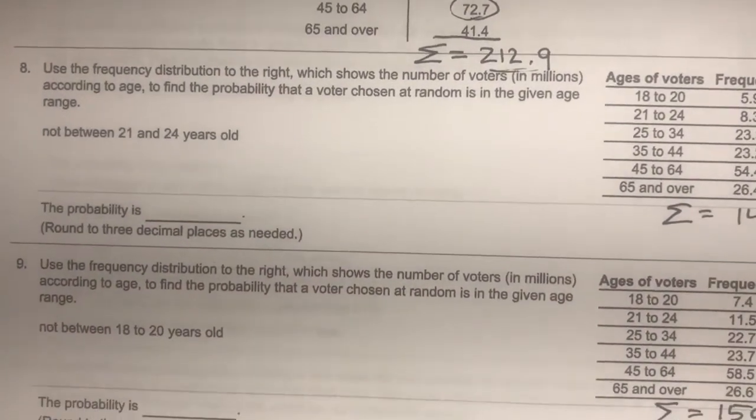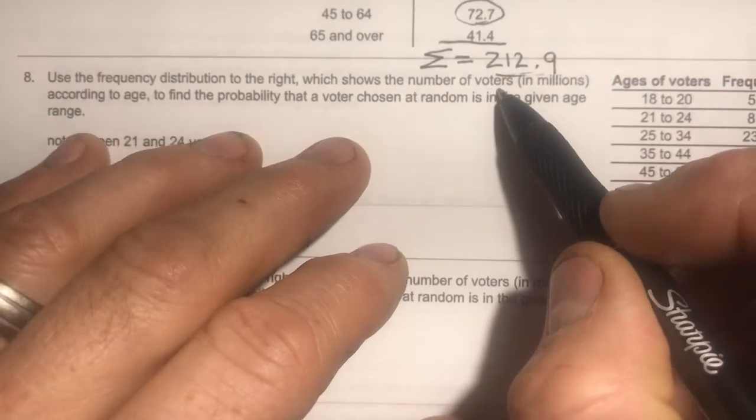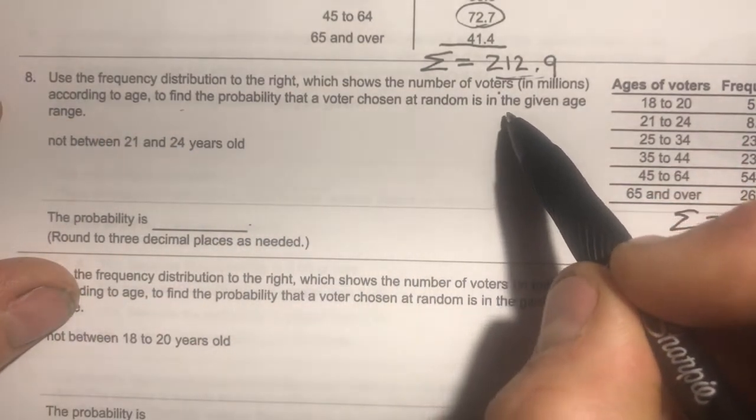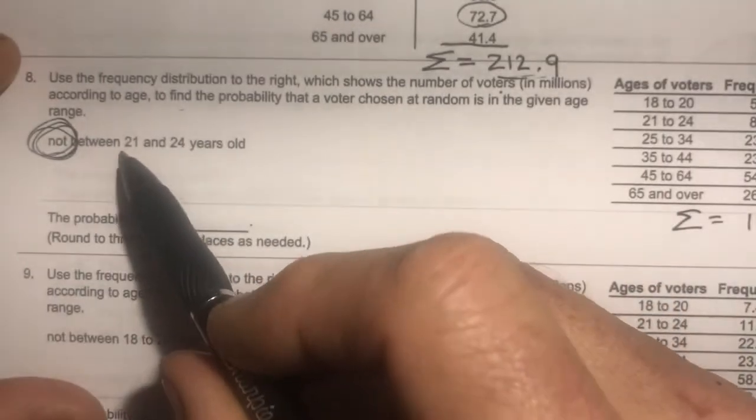All right, going on down here, number 8. Use the frequency distribution to the right, which shows the number of voters in millions according to age, to find the probability that a voter chosen at random is in the given age range. Look here now. Not between 21 and 24.